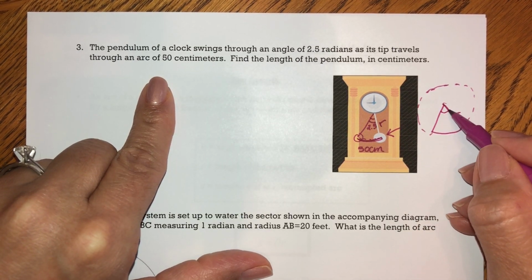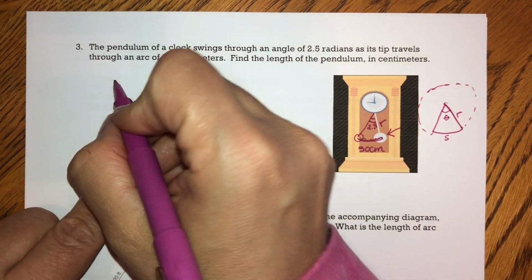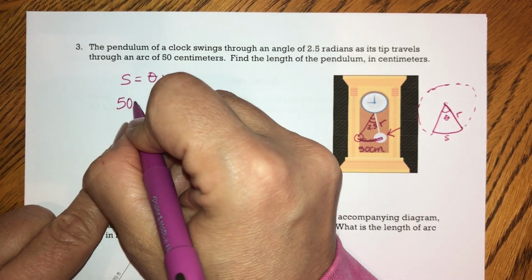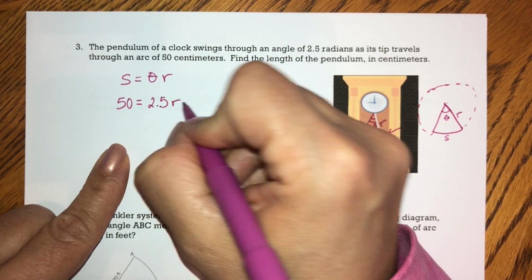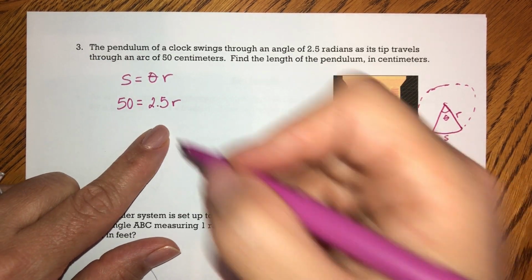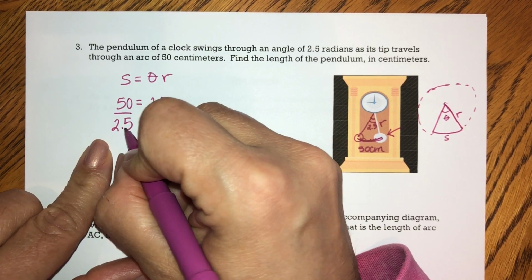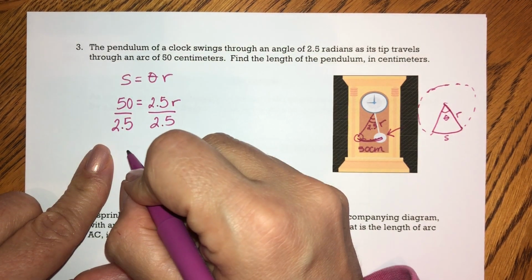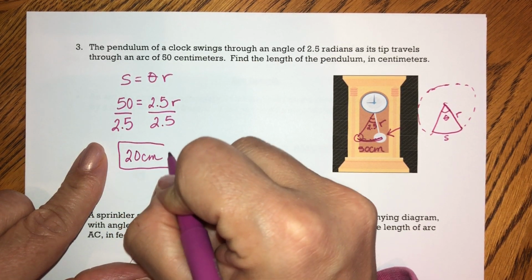So again, I'm back to this same situation where I can use the SOHR formula. S equals theta times R. S is 50, theta is the 2.5 that they told me in the problem, and the radius is the length of the pendulum. That's what I'm looking for. So how do you finish a problem like this? I'm solving for R, so I would have to divide by 2.5. So all you have to do is take 50 and divide by 2.5, and you should end up with 20. And it would be in centimeters because the rest of the problem was in centimeters.